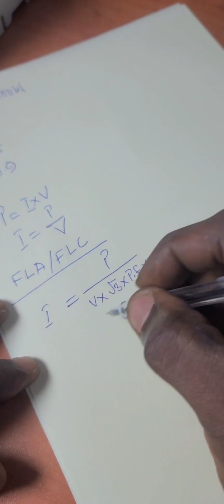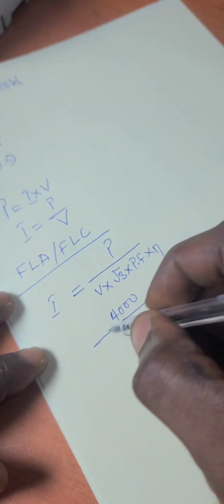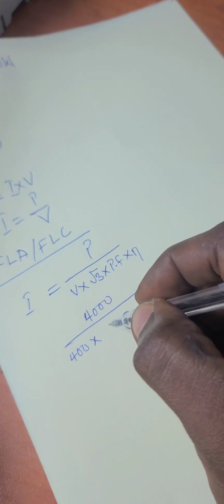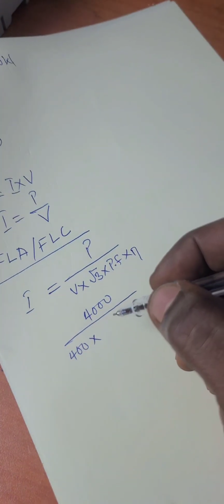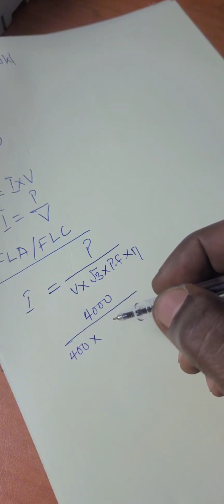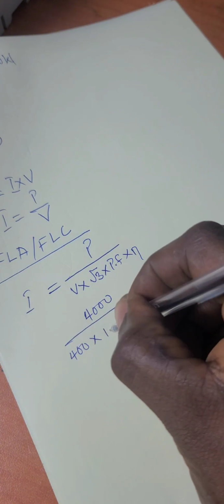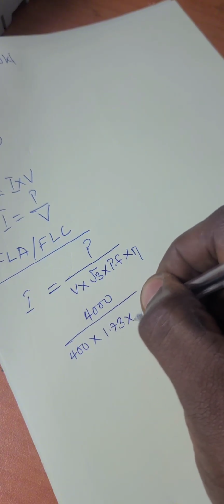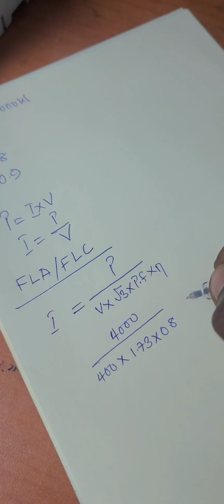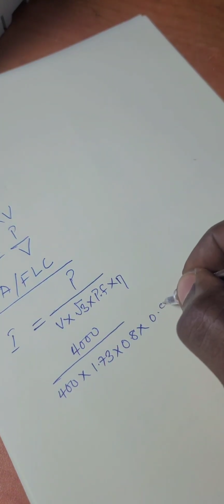Okay, so putting these things down, we're going to have 4,000 over 400 multiplied by root 3, if we check by our calculator, is going to give us 1.73 multiplied by our power factor, which is 0.8, multiplied by our efficiency, which is 0.9.